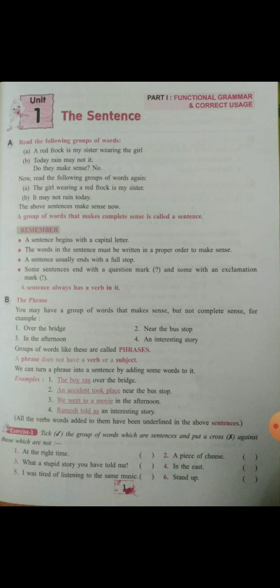They do make sense, but they don't give you complete information. So it's not a sentence, it's a part of the sentence. Such groups of words, and these words are 2 or 3 at the maximum, are called phrases. Phrases are used to form a sentence. They are not a sentence. I hope you have understood this.